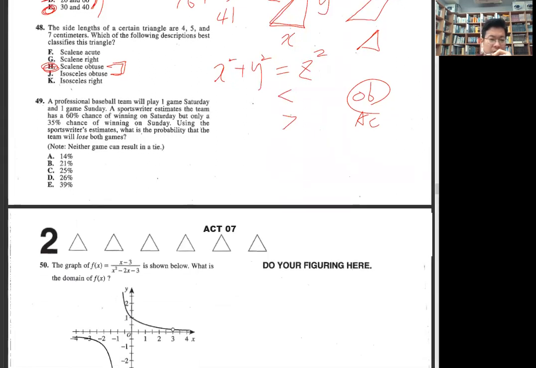A professional baseball team will play one game Saturday and one game Sunday. A sports writer estimates the team has a 60% chance of winning Saturday, but only a 35% chance of winning Sunday. Using the sports writer's estimates, what is the probability the team will lose both games?